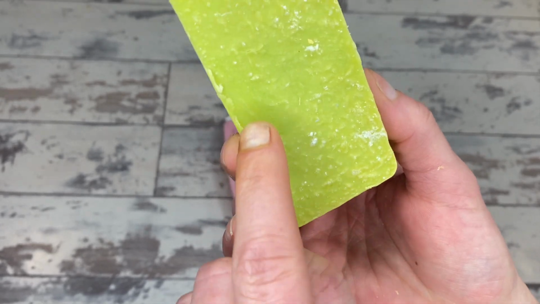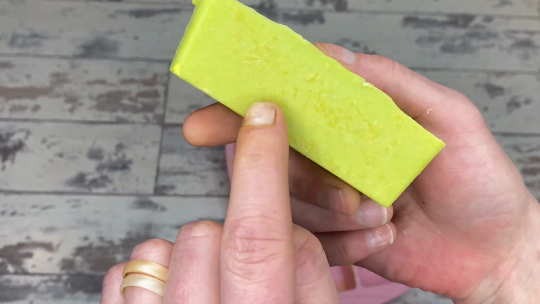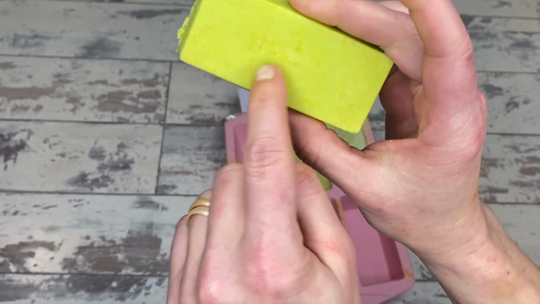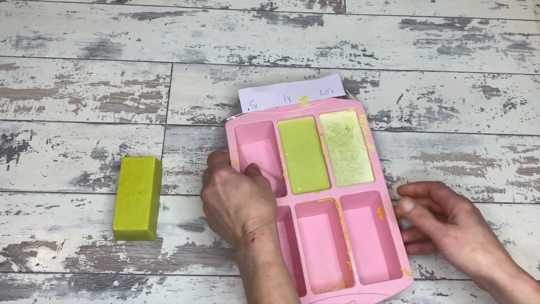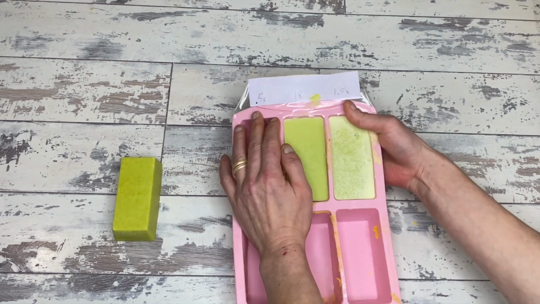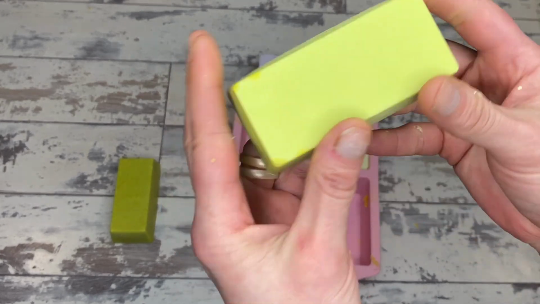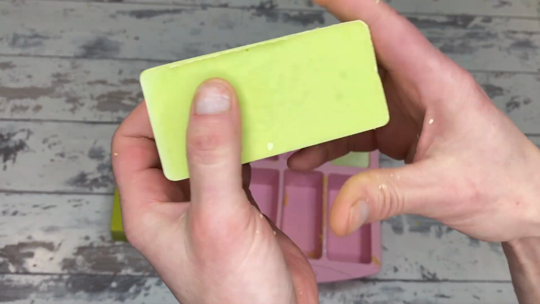You can see how the color is darker and it's also a shinier bar. And so if you're looking for a guaranteed gel all the time, try reducing your water content for sure. But with this particular one, I see some lye, again, they look like menthol crystals. It's very interesting. Now this is the 1X.